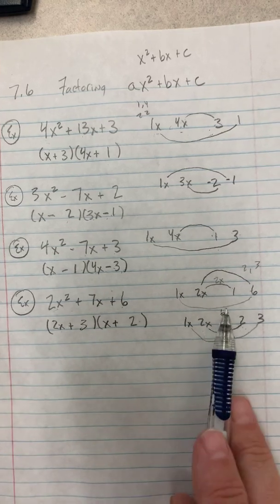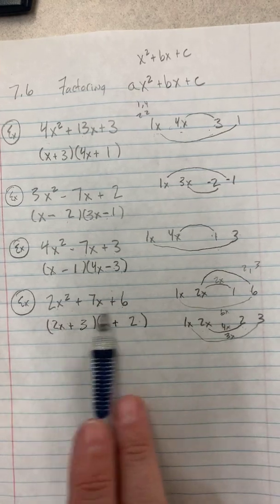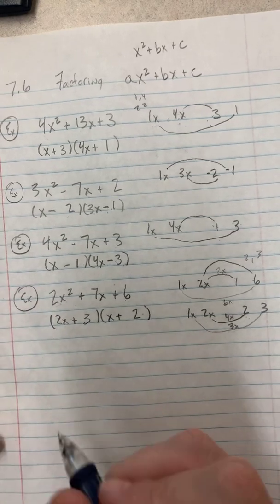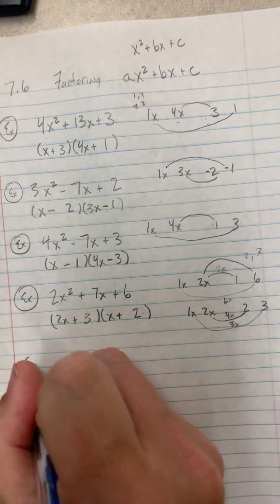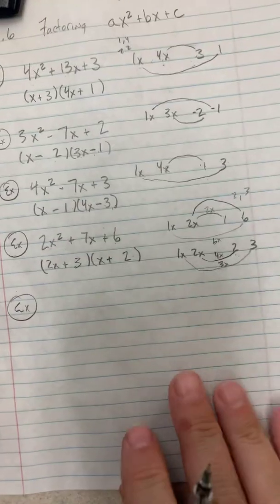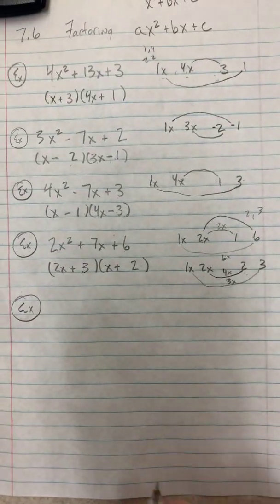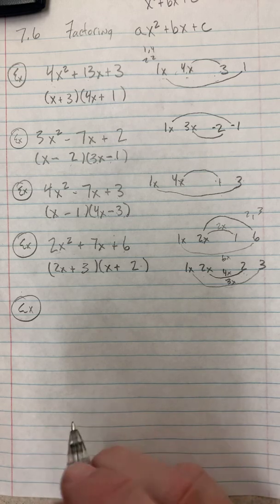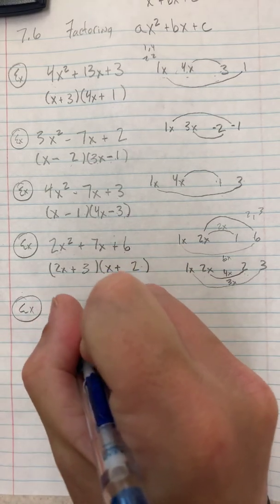So hopefully you're picking up on seeing, as these numbers get multiple factors, my A and my C value, that's when it really amps up as far as the possible combinations. And yes, we are going to get the ones just like what we did before, where my C value is negative, which means I'm really going to have to think about how I pair these together.